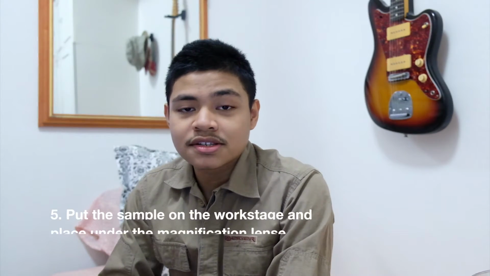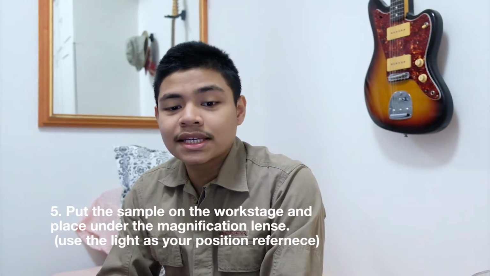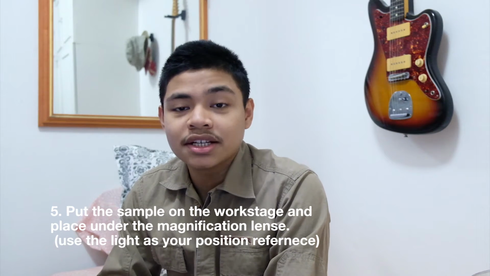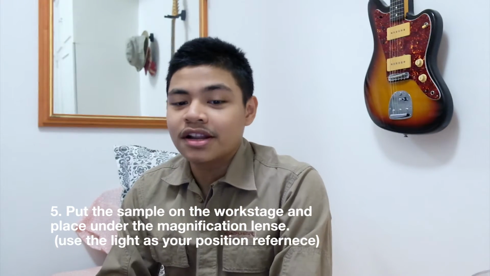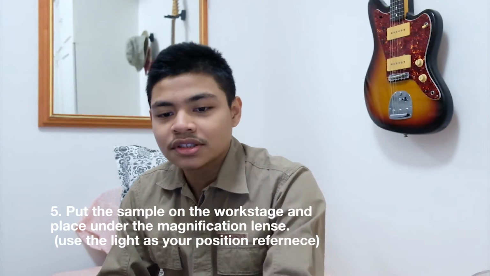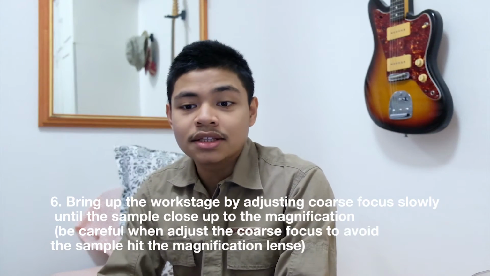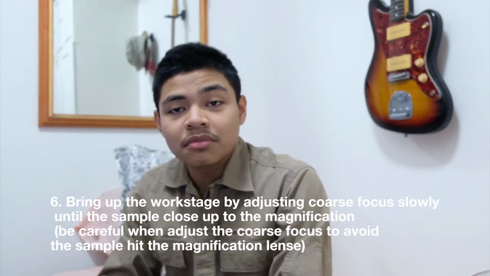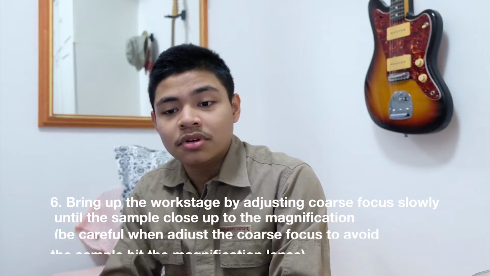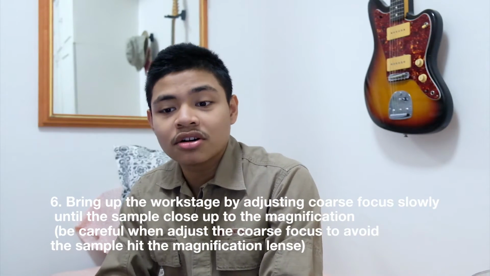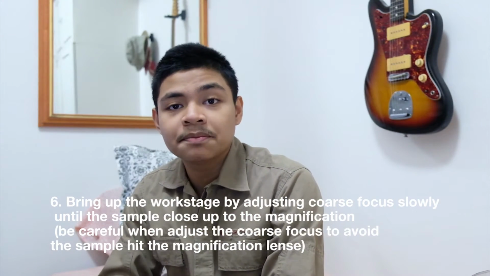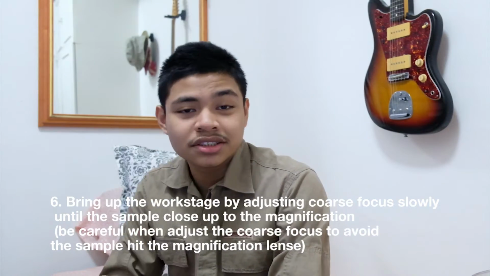And the fifth one is put the sample on the workstation and place it under the magnification lens. Please use the light as your position reference. And number 6 is bring up the workstation by adjusting the coarse focus slowly until the sample is close to the magnification lenses. Be careful when adjusting the coarse focus to avoid the sample hitting the magnification lens.